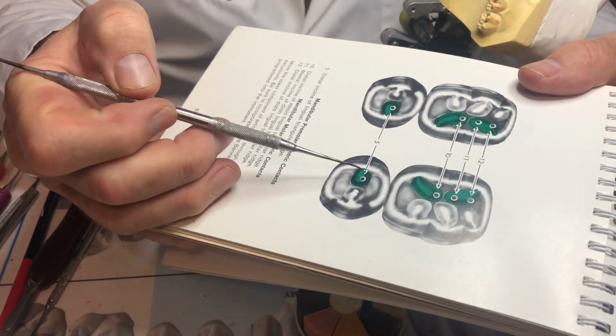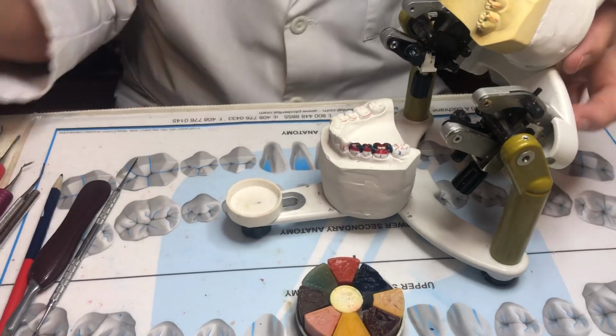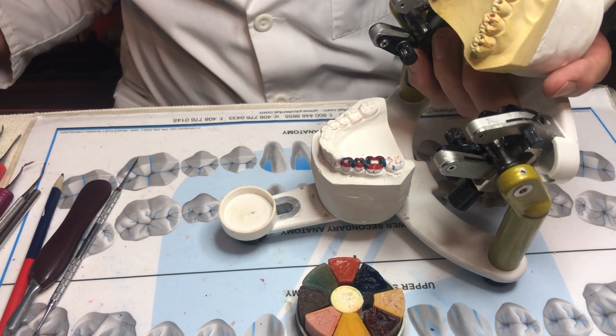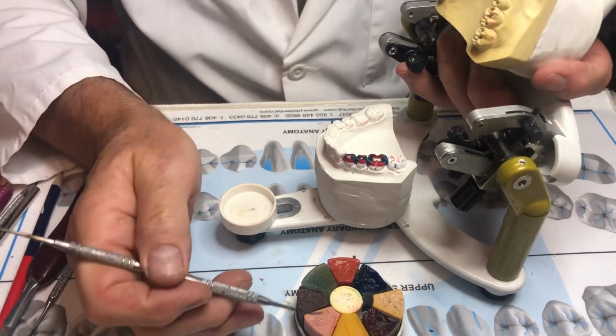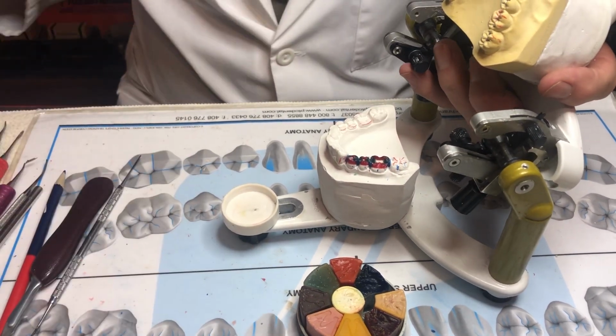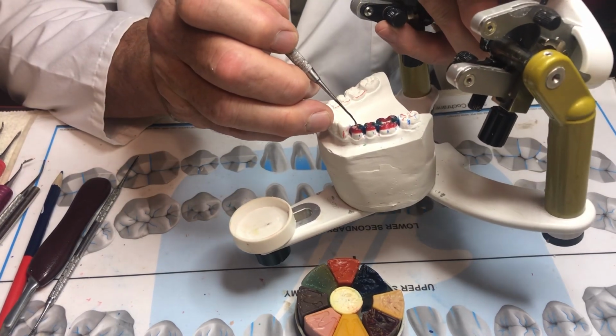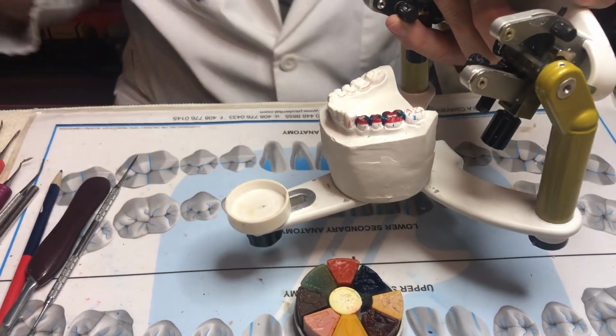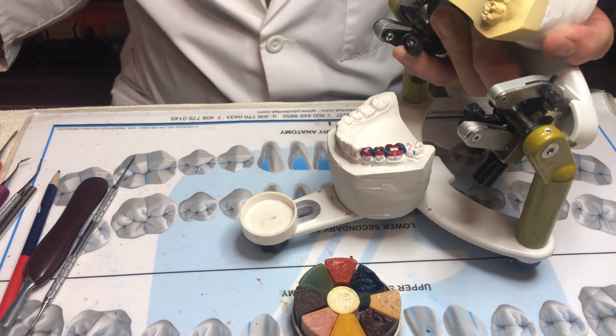I'll go to the lingual side and I'll do the other one. And again, you refer to the book each time. If you try to take shortcuts, it's never going to work. And then as the cases become more complicated, you'll just be more confused. So let's continue with this one.